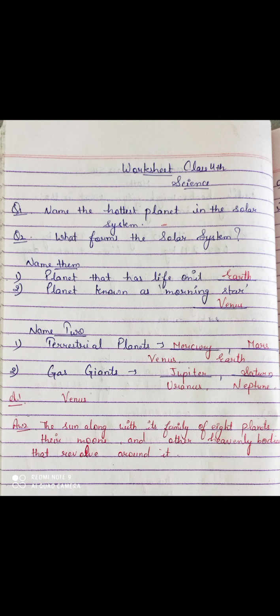Name them. Planet that has life on it. Which planet has life on it? Earth. Next, planet known as the morning star: Venus. Now name two terrestrial planets: Mercury, Mars, Venus, Earth. All are terrestrial planets. You have to write only 2 terrestrial planets. Next, gas giants: Jupiter, Saturn, Uranus, Neptune, all are gas giants. You have to write only 2 gas giants here.